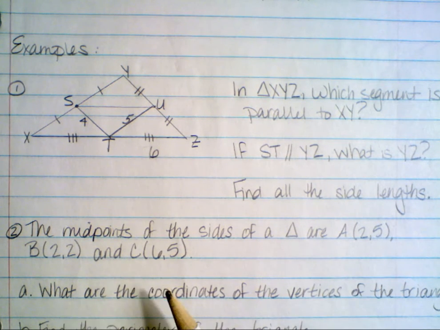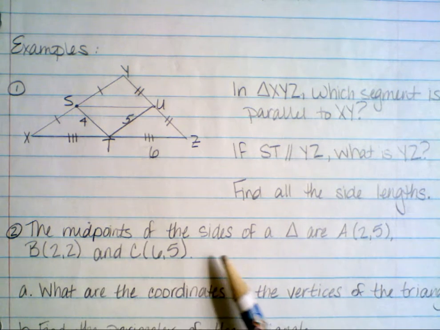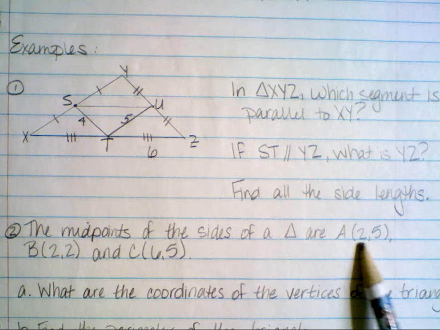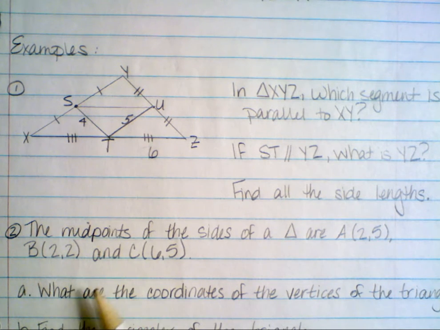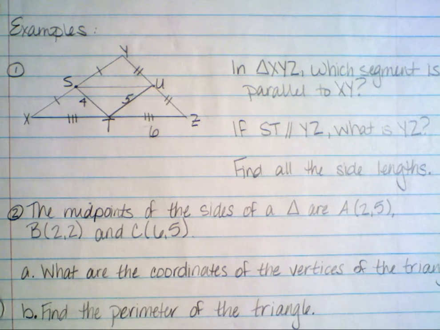You can do this on a piece of graph paper if you'd like. That might be helpful, but these are the midpoints of a triangle at these points. I want you to try to figure out both the coordinates of the vertices as well as the perimeter of the triangle. So I'm going to kind of get you started here a little bit. Oh, there's a second question. Sorry about that.